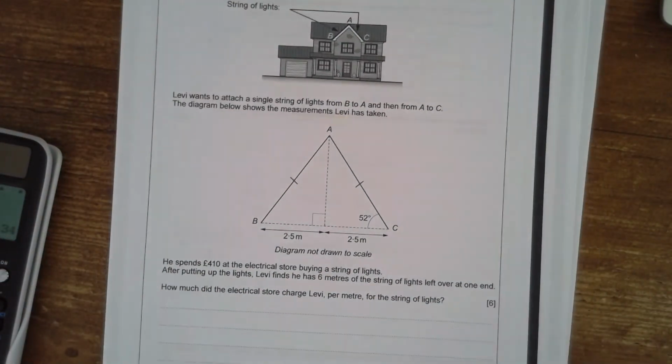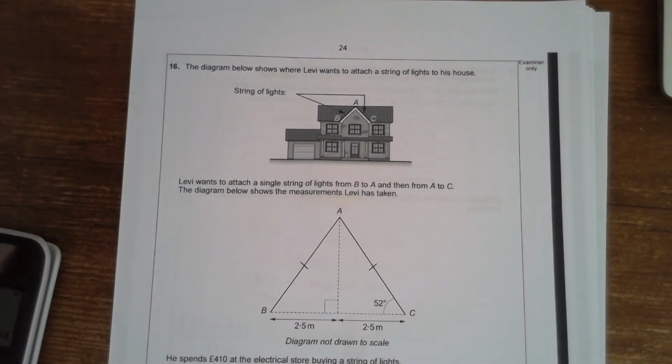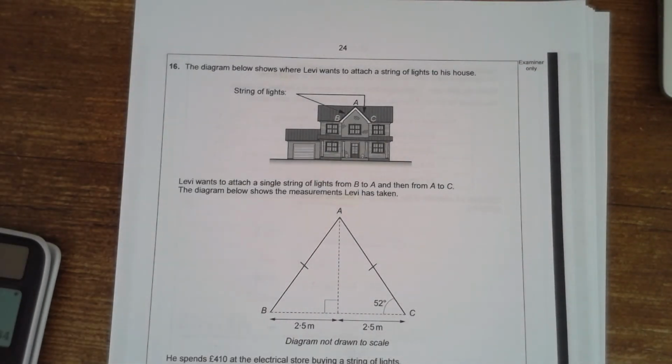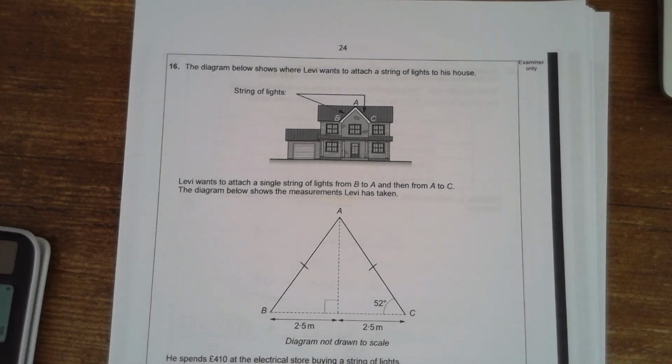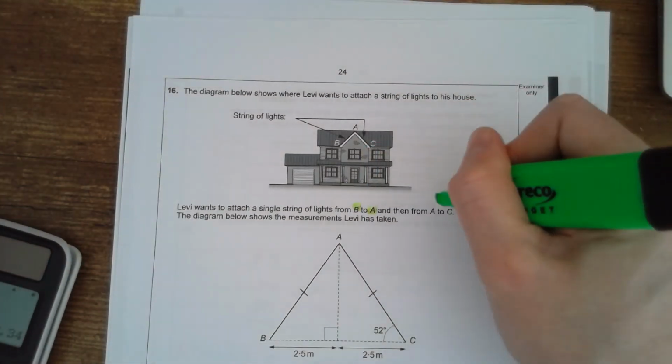Okay? Question 16. Have a quick read and I'll start going through it, and this is the last question, so we're almost done. Okay, then it says Levi wants to attach a single strip of lights from B to A and then from A to C. The diagram shows the measurements Levi has taken after he wants to attach a string of lights. So he wants to go from B to A and then from A to C.